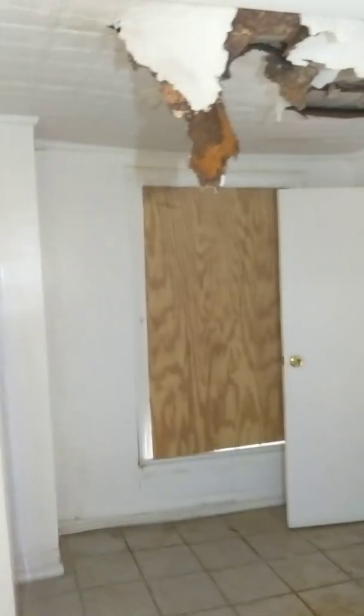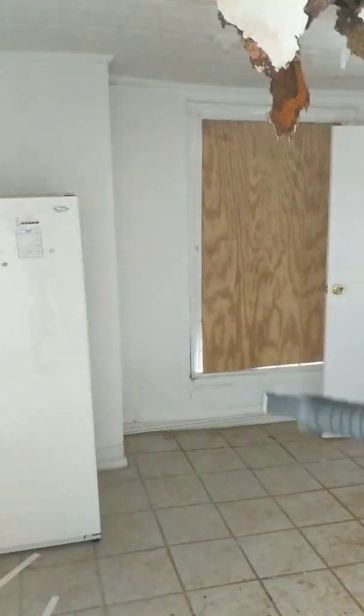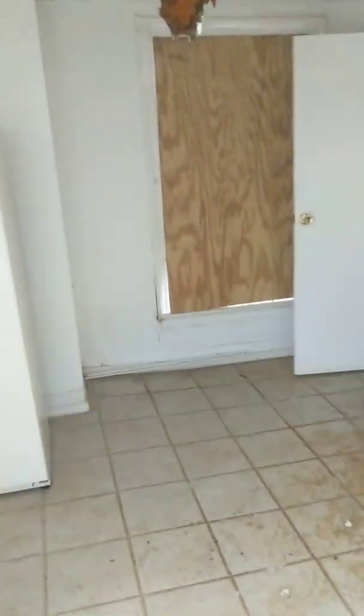You have the sheetrock that has fallen from the mold. You have the roof, which is basically what causes this problem. Because what's probably happened is you have a lot of roof damage. It's probably gone down the side of the house, and it has deteriorated some of the floor joists. So you see a lot of this dipping in the house.